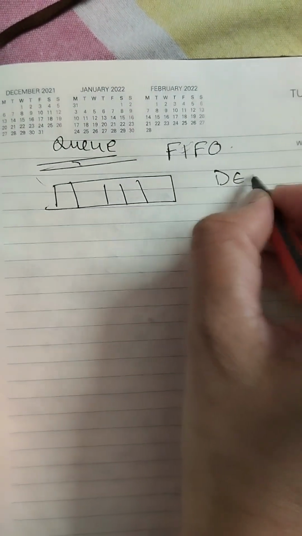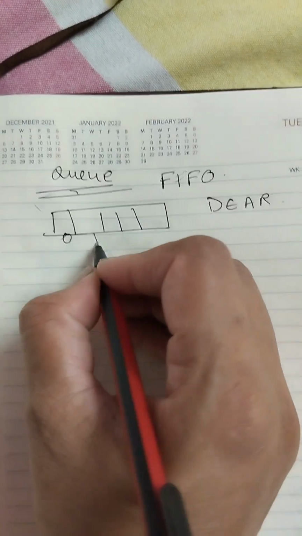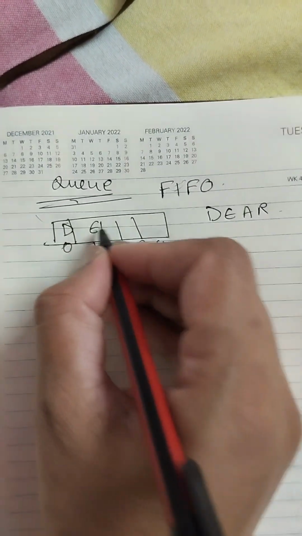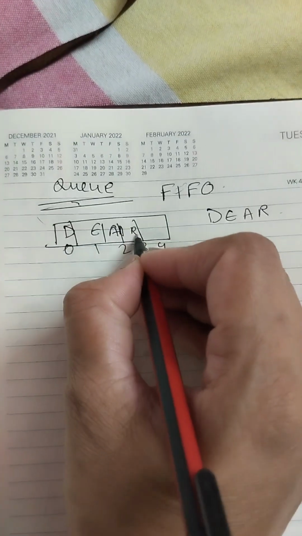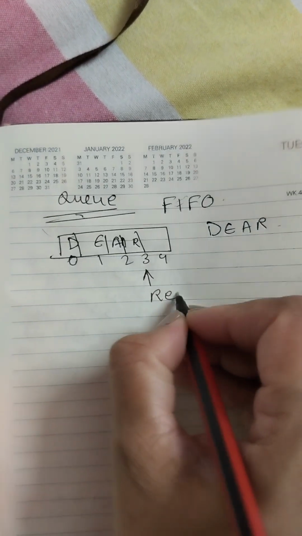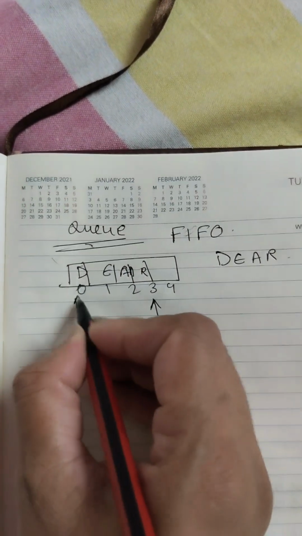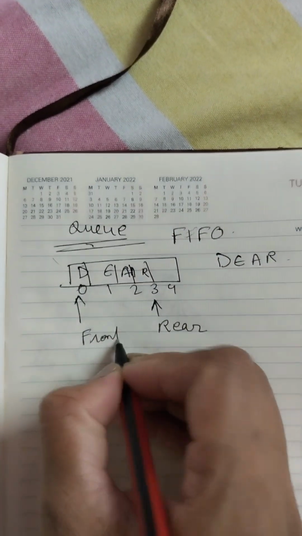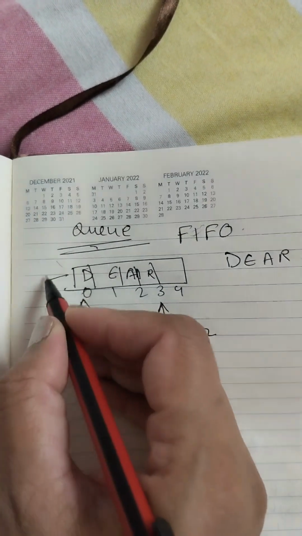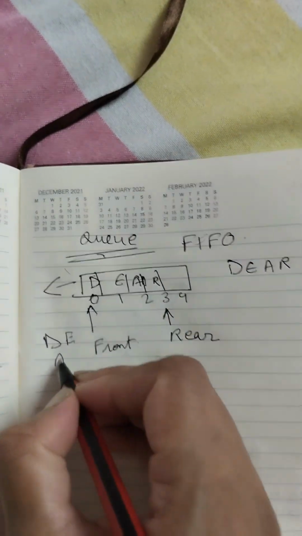I will take one example. If I take a string DEAR and I put it at positions 0, 1, 2, 3, I put D at the first position, then E, then A, and then R. This will become the rear side of the queue, that is the back side from where the insertions will be made, and this will become the front side of the queue where the deletions will be made. Now if you want the data out, first D will come out, then E, then A, and then R.